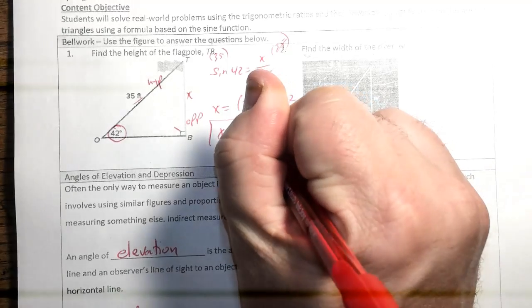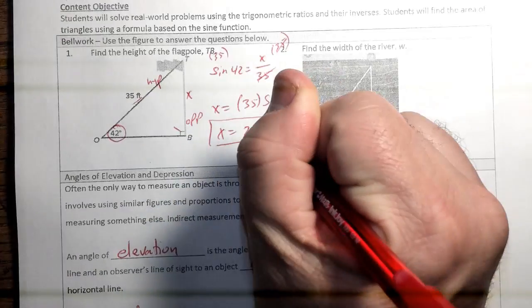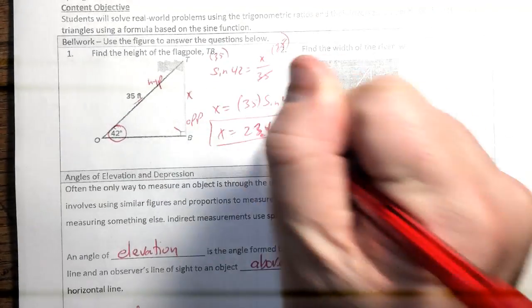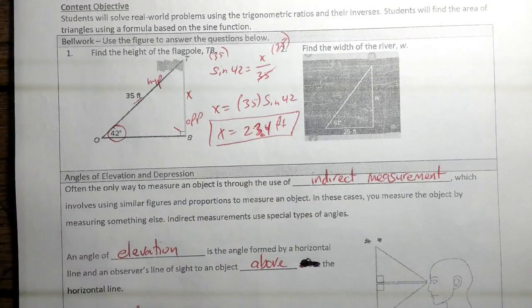Put the point. You can't see that, so 23.4. Just gets worse and worse. Just do this. Dang.